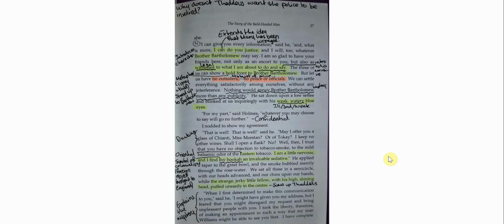When I first determined to make this communication to you, he said, I might have given you my address, but I feared that you might disregard my request and bring unpleasant people with you. I took the liberty, therefore, of making an appointment in such a way that my man Williams might be able to see you first.